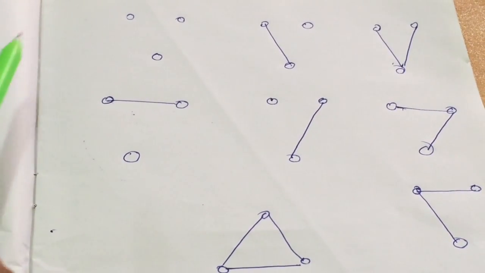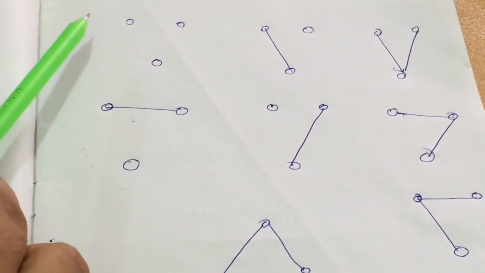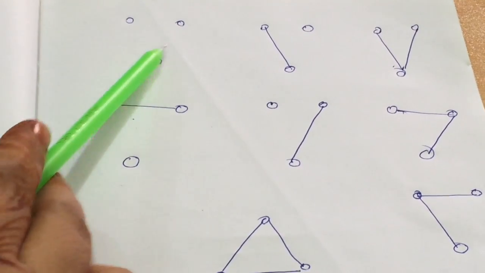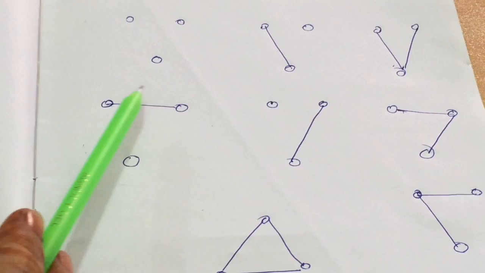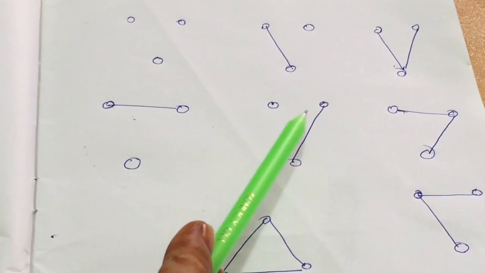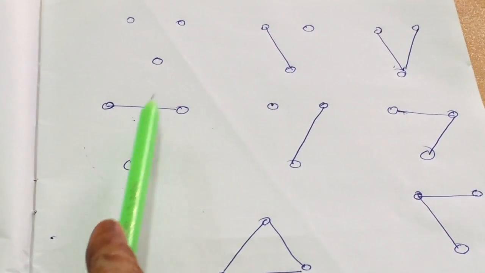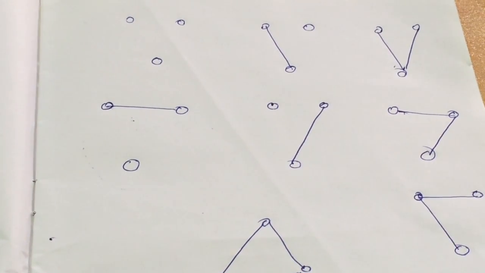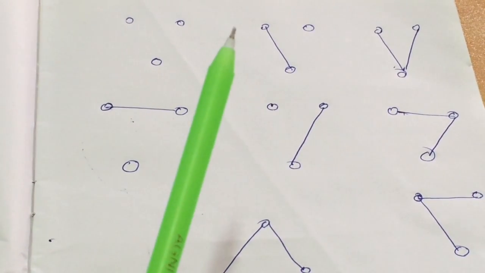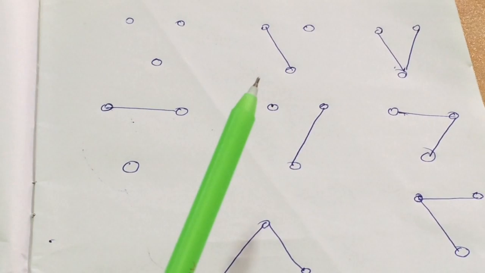How many graphs are possible now? Count it. This is one graph, this is second, third, fourth, fifth, sixth, 7, 8. So with 3 nodes you can have 8 graphs possible.